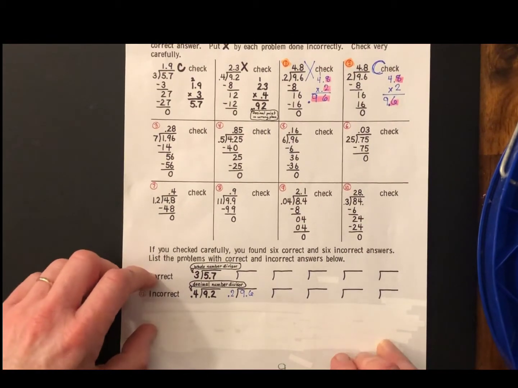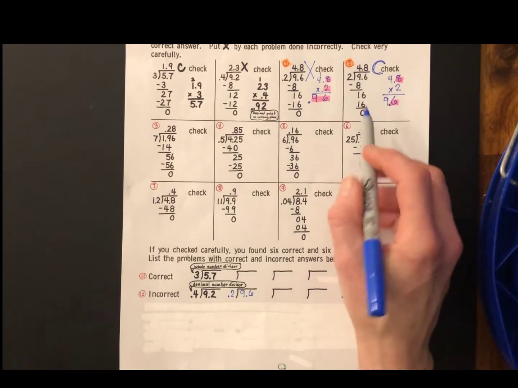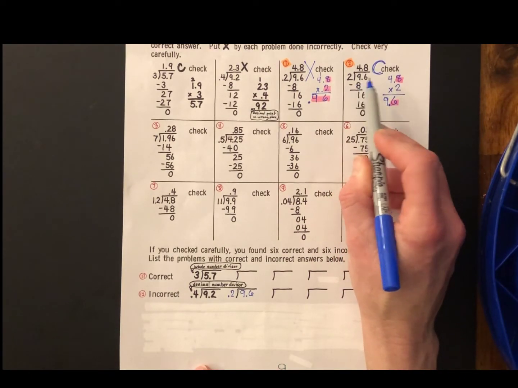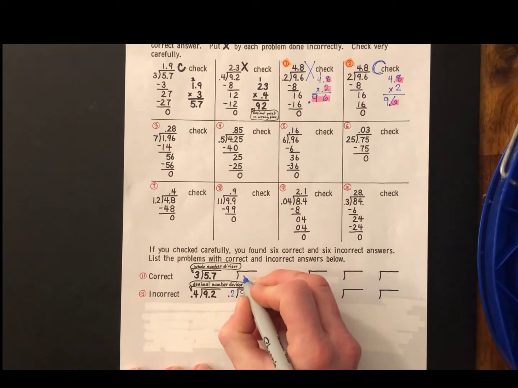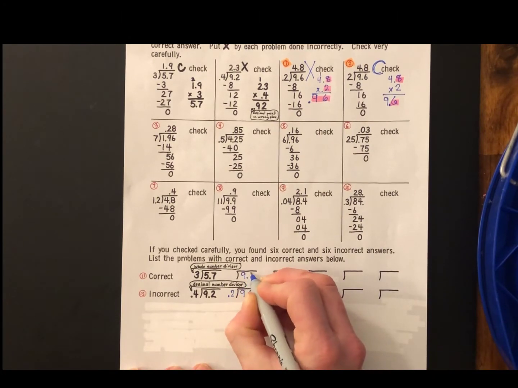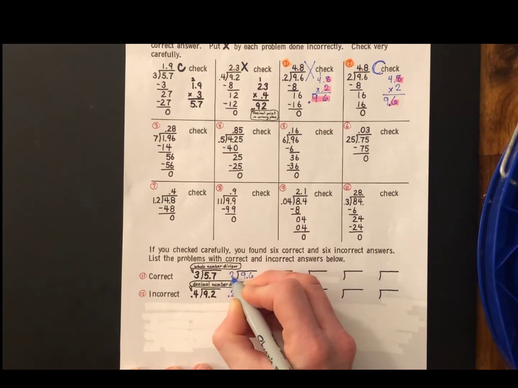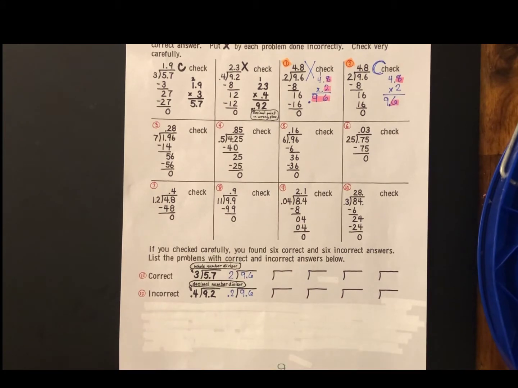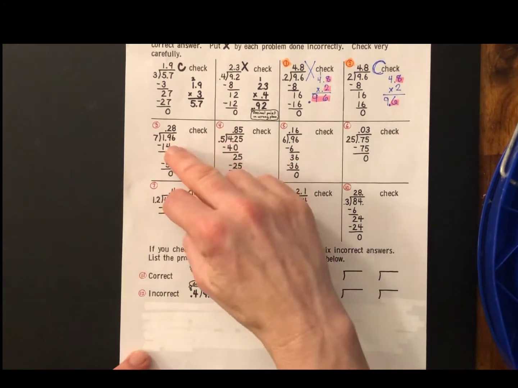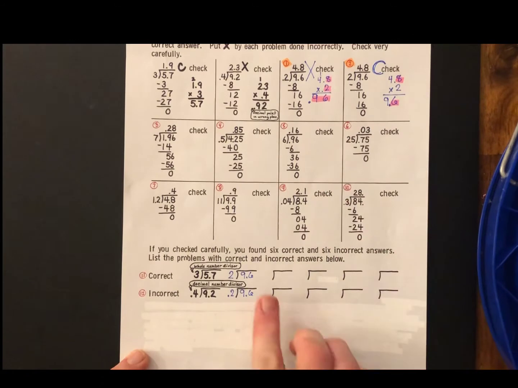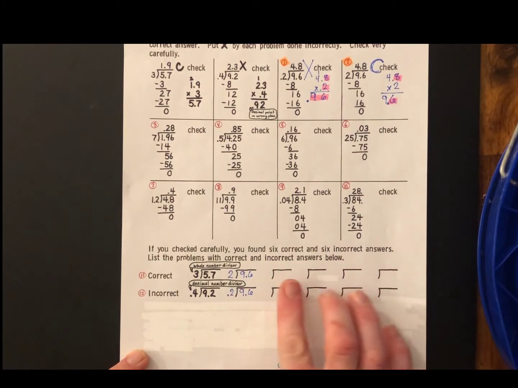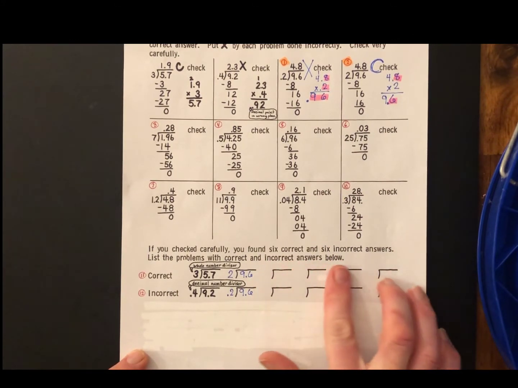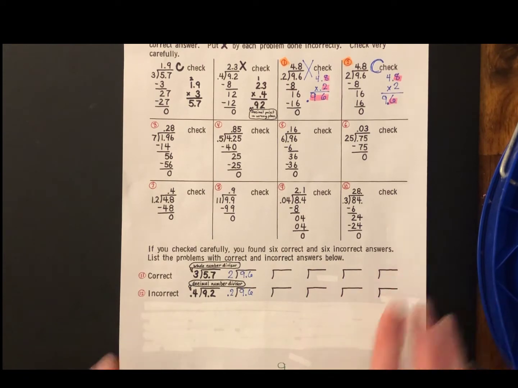And then my correct one is 9.6 divided by 2. There we go. So you can finish these 2 rows here and then finish filling in the correct and the incorrect problems.